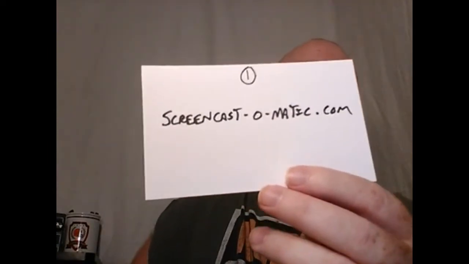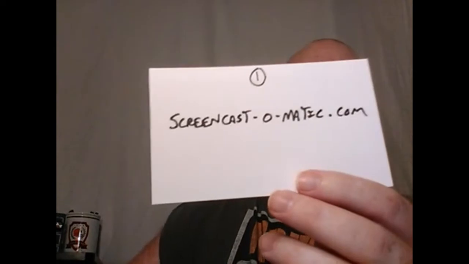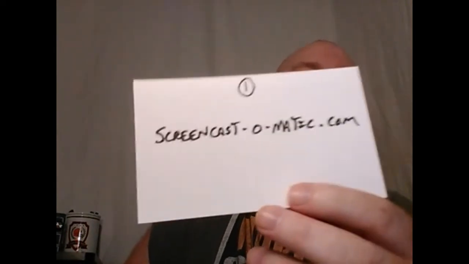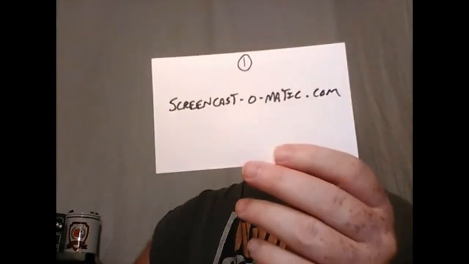But ScreencastOMatic, a lot of you guys might already know about ScreencastOMatic. Some of you might not. If you're using the free version, you can record for 15 minutes, and that's pretty good. If you get the paid version, it's not very much. I think I only pay like $25 a year for the paid version. It's pretty cheap, man.